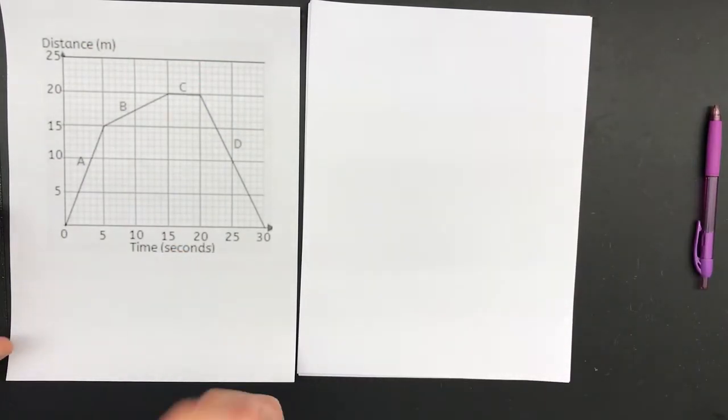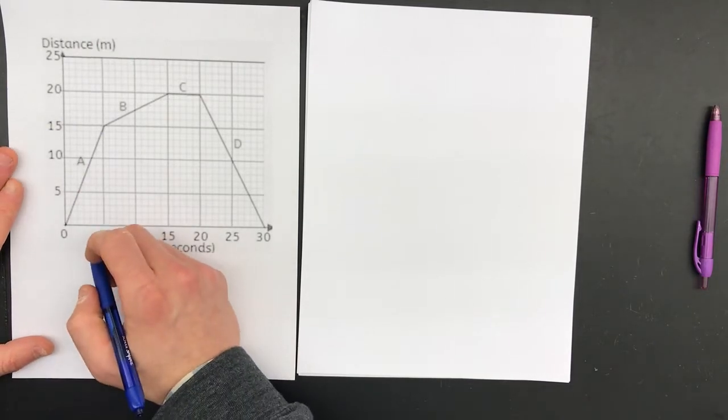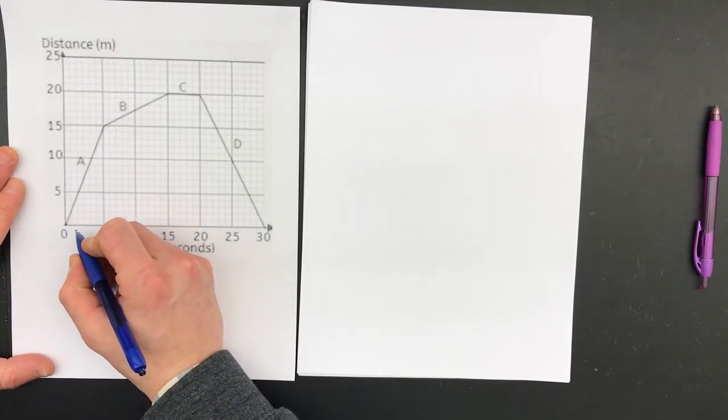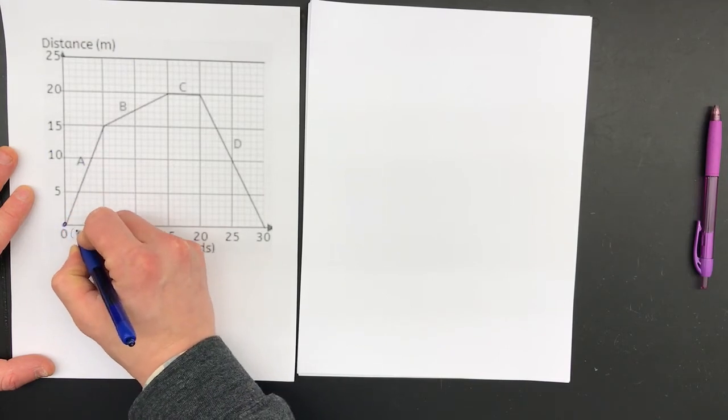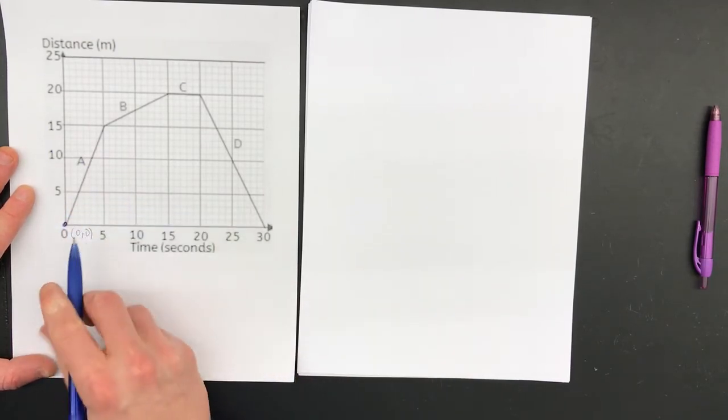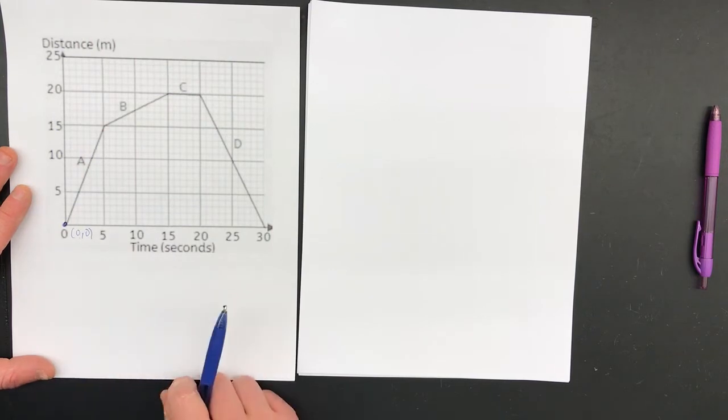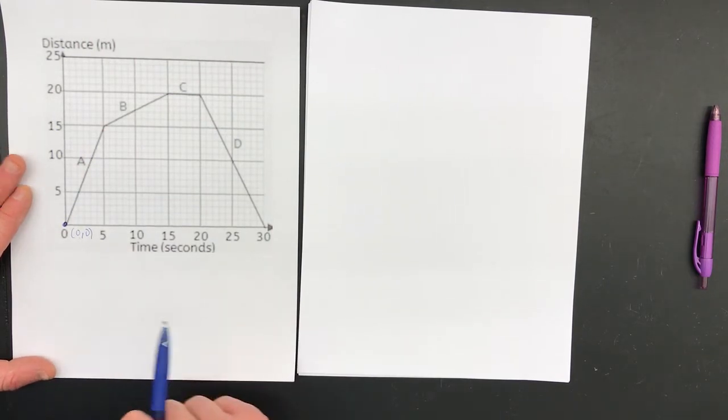So the first thing we need to do is mark the beginning and end of each line segment. So here, this line is at 0, 0, okay? The first 0 is x and the second 0 is the y, okay?